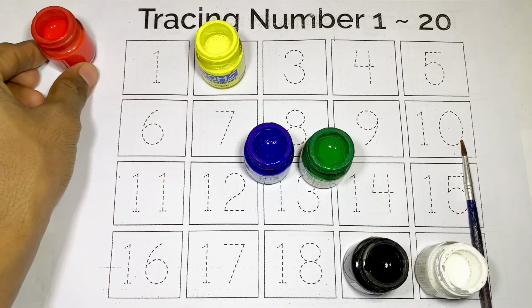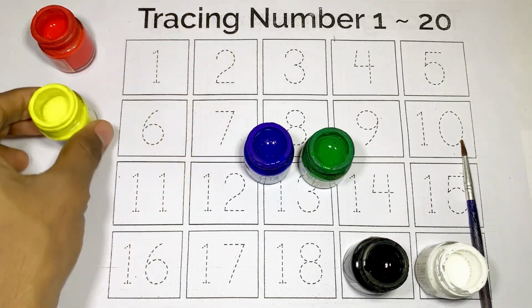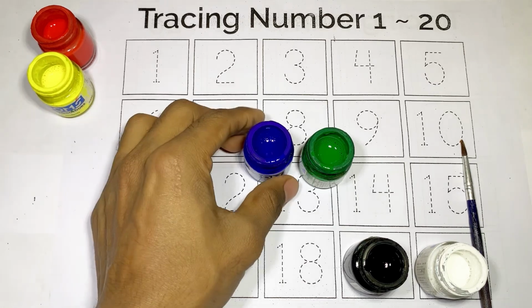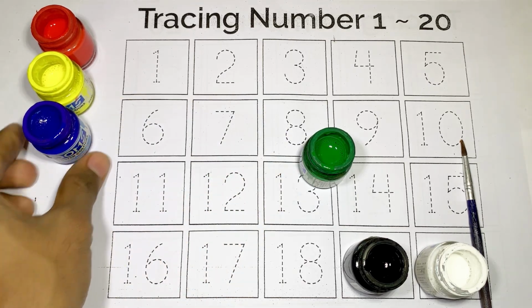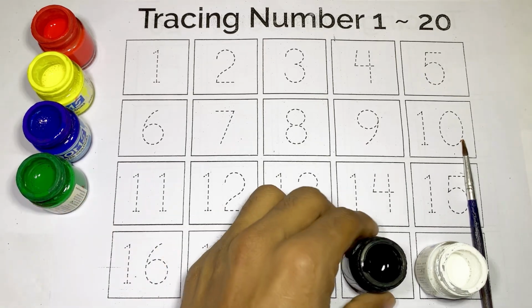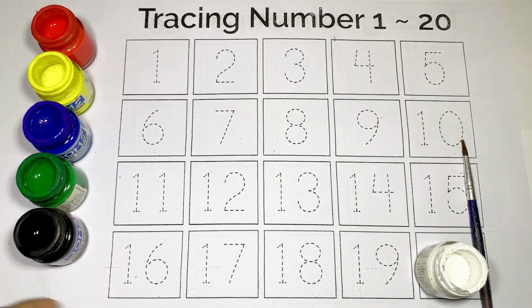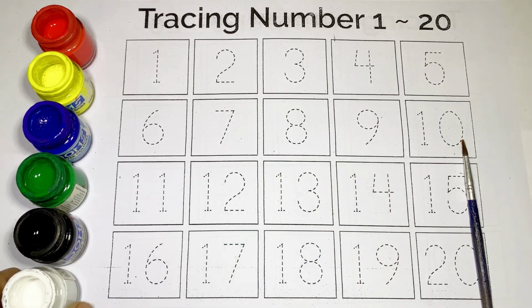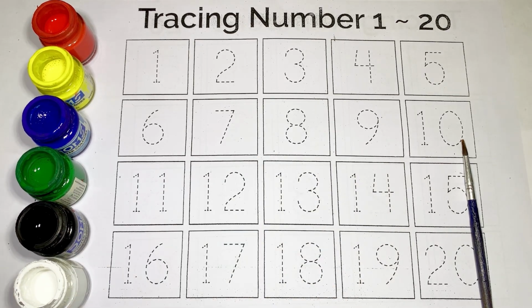Red color, yellow color, blue color, green color, black color, white color. Kids, now coloring numbers.